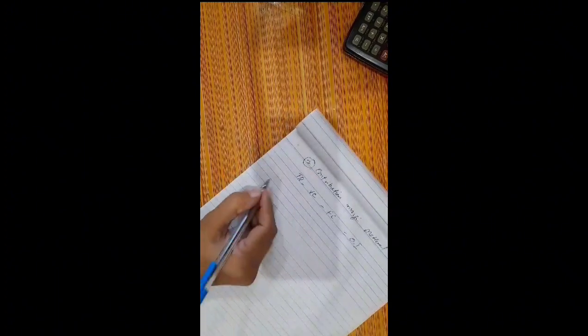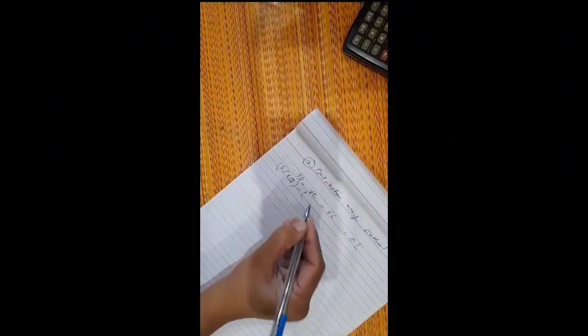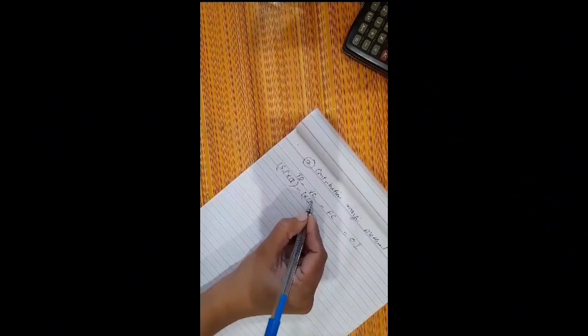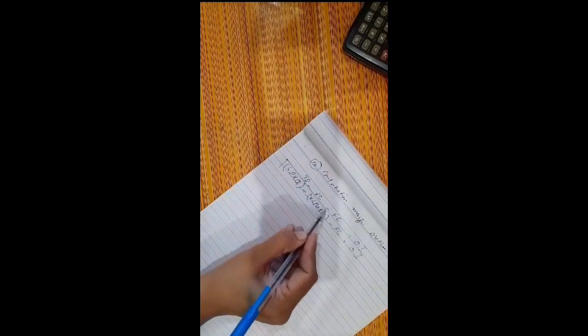As we said, total revenue is equal to selling price multiplied by quantity. Total variable cost is equal to variable cost per unit multiplied by quantity, and then minus fixed cost is equal to operating income. In these two terms, you can see quantity or the number of units sold is common.